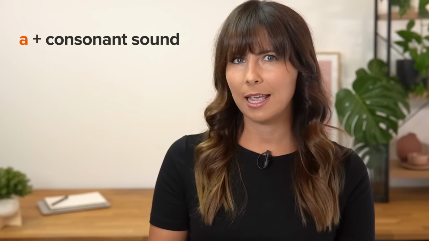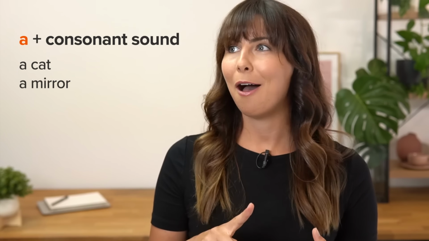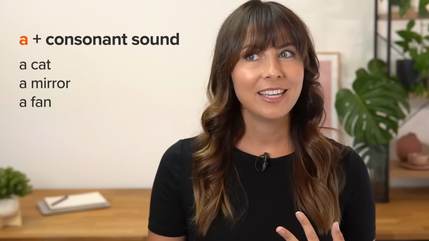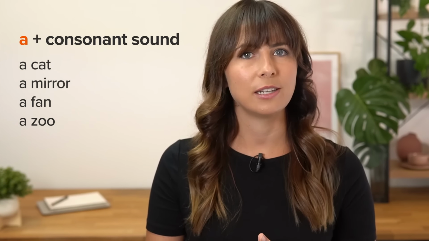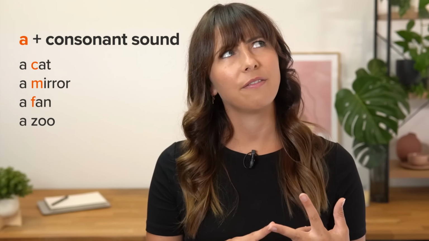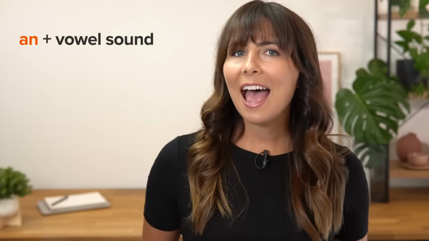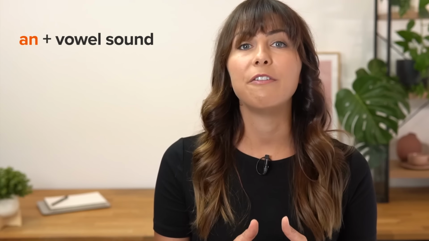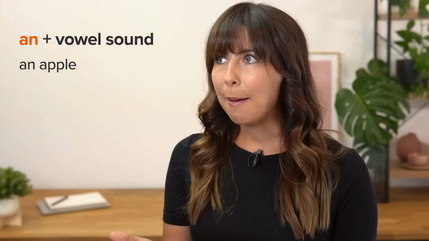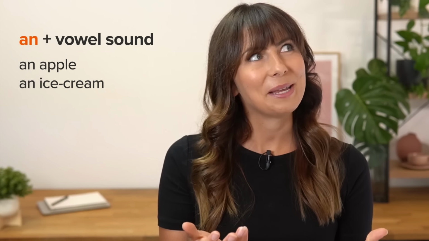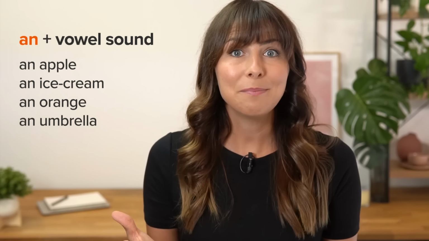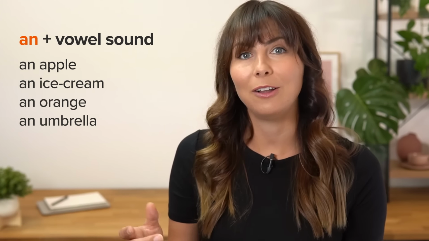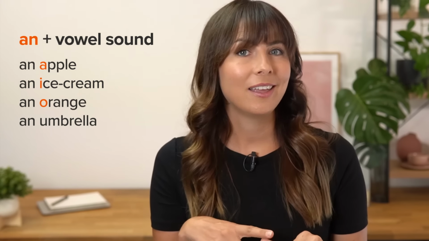We use a with nouns that begin with a consonant sound. A cat, a mirror, a fan, a zoo. All of these nouns start with a consonant. C, M, F, Z. We use an before nouns that begin with a vowel sound. An apple, an ice cream, an orange, an umbrella. So we use an before a word that starts with a vowel. A, I, O, and U.